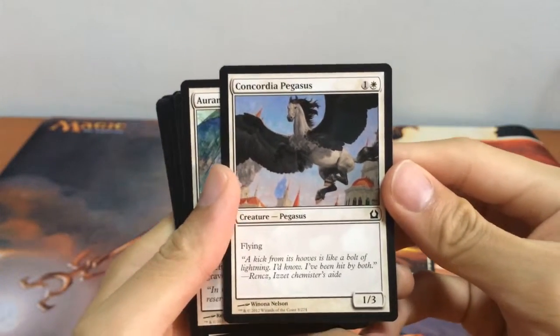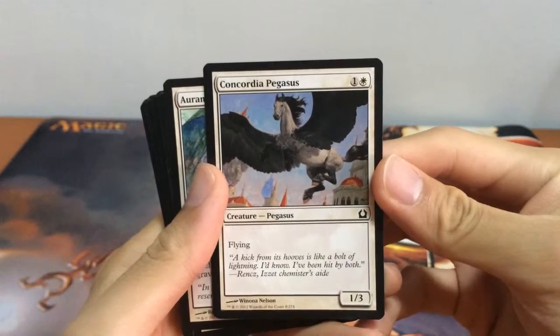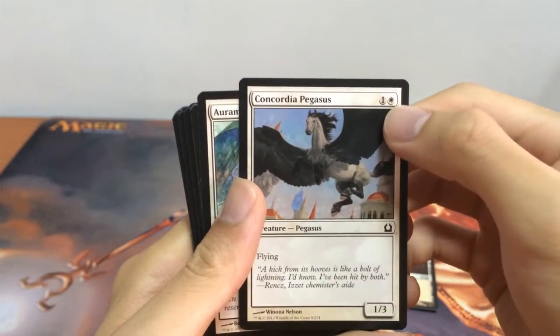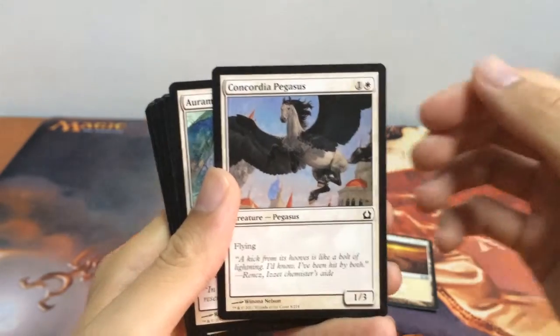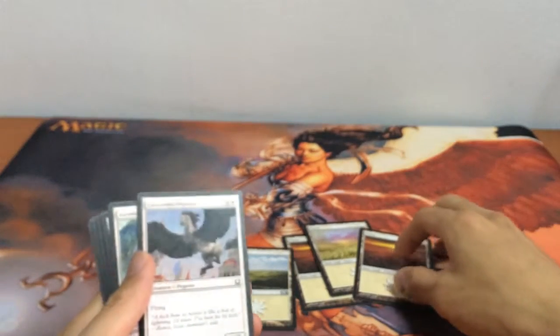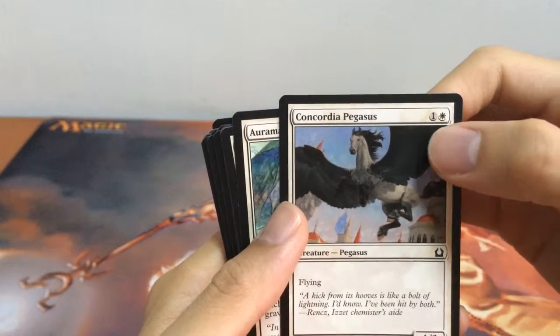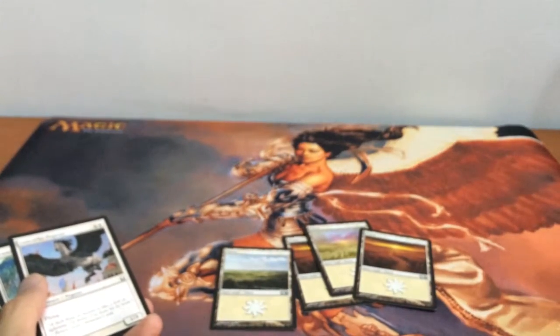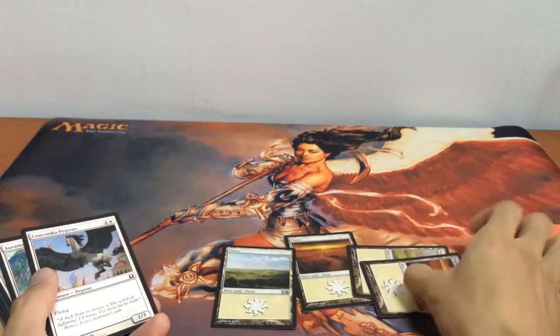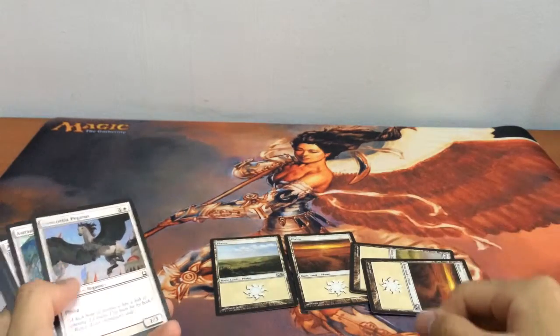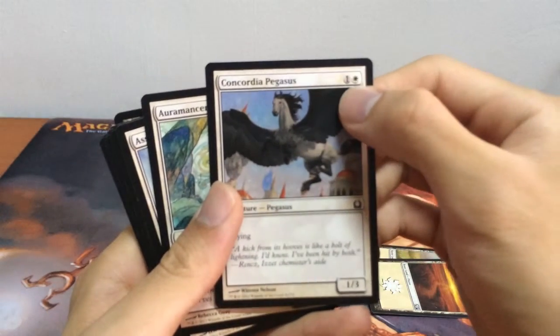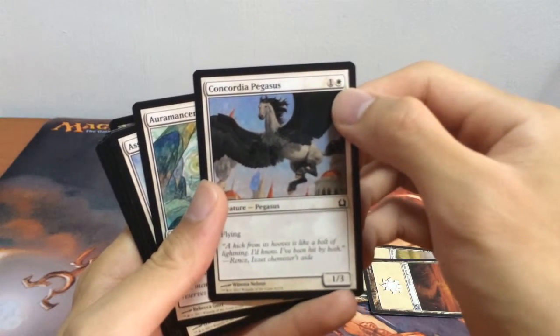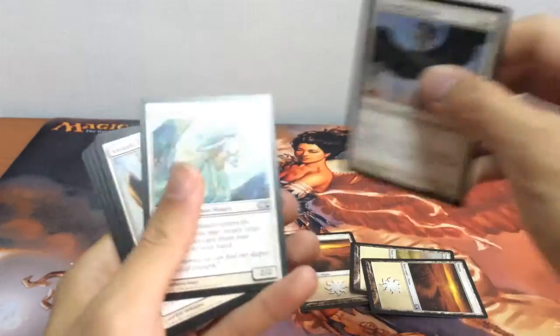For example, our Concordia Pegasus, our 1/3 Pegasus creature, costs 1 generic and 1 white mana to cast. You can use any color of mana to pay for that 1 generic mana required, but you can only use 1 white mana to pay for the white mana cost. Since we only have Plains in our sample deck, we are required to tap 2 Plains to generate 2 white mana, so we'll use one of them to pay for the generic mana cost and one of them to pay for the white specific mana cost.